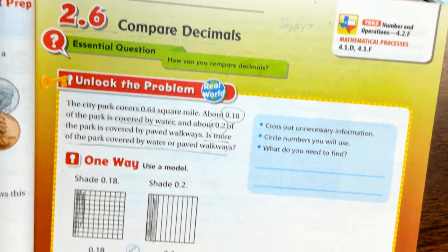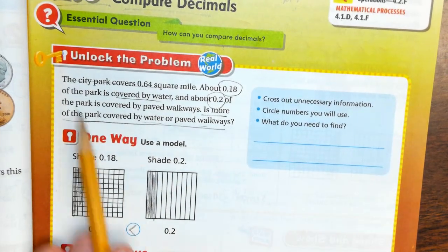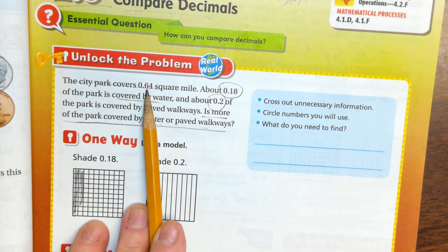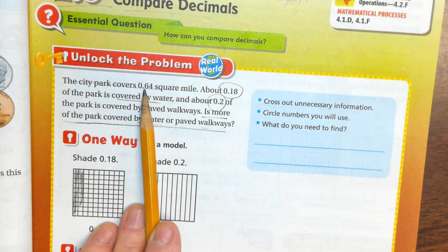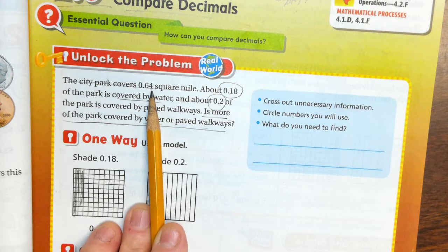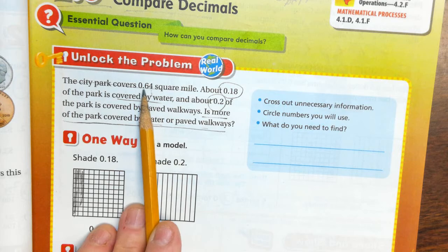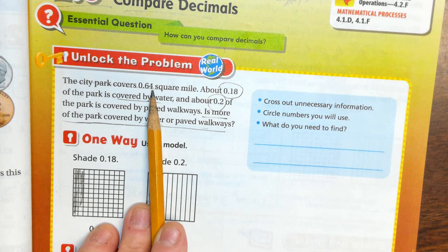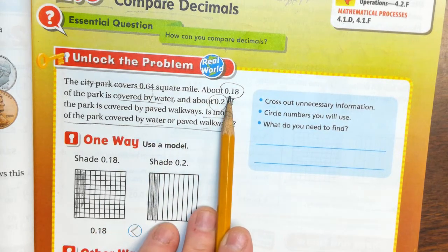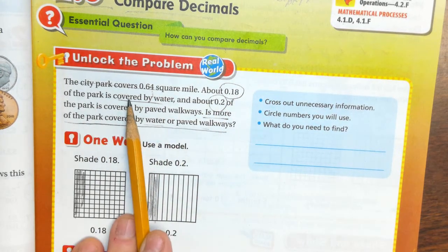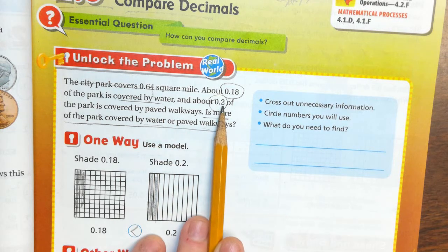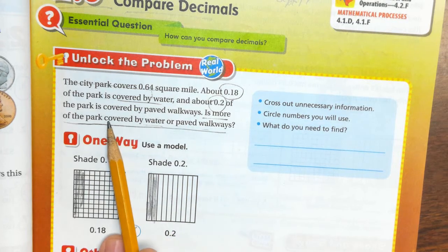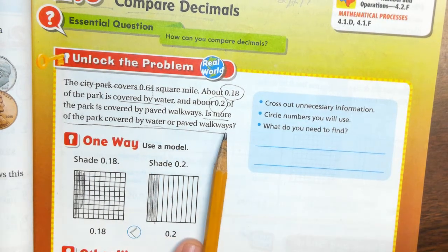We can do this. Here's the real life scenario that they give us. The city park covers 6,400 square miles. I say 6,400 because the 4 is in the hundredths place. You could read it 0.64 or 64 hundredths. It's a little better way to read it. About 18 hundredths of the park is covered by water, and about 2/10 of the park is covered by paved walkways. Is more of the park covered by water or by paved walkways?